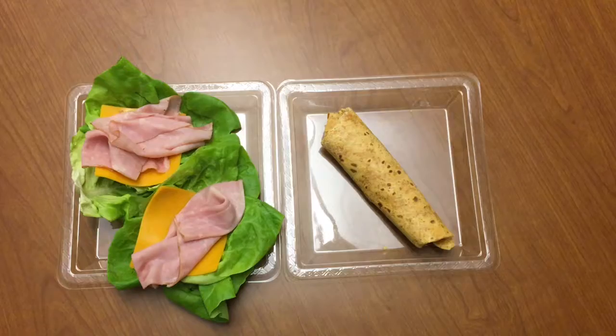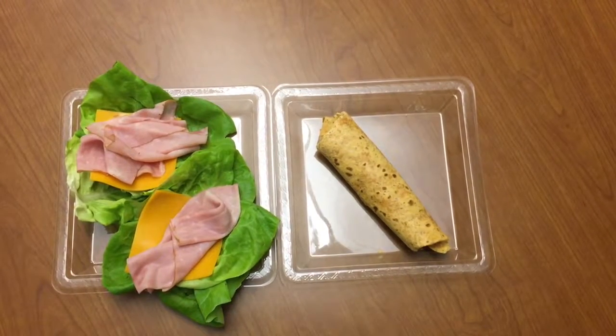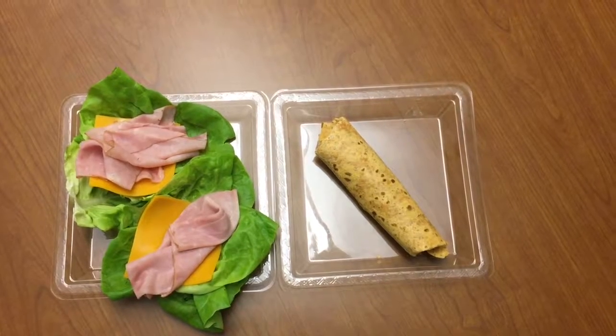So wraps often don't save you in carbohydrate in comparison to a sandwich, because the tortillas used for wraps are generally large. So a good thing to do is lettuce. We need those good veggies in our diet, and lettuce makes a perfect wrap that's carbohydrate free essentially.